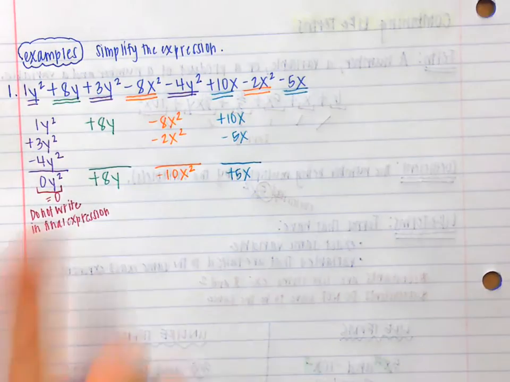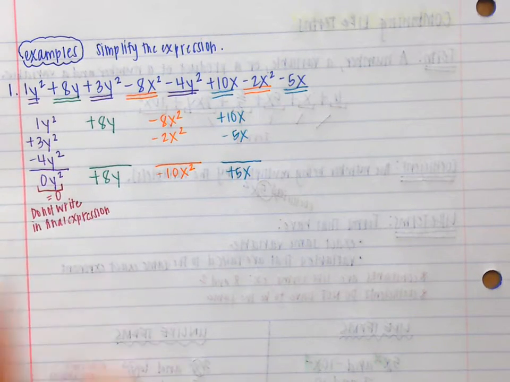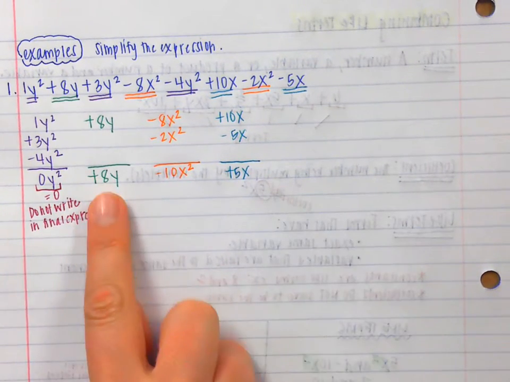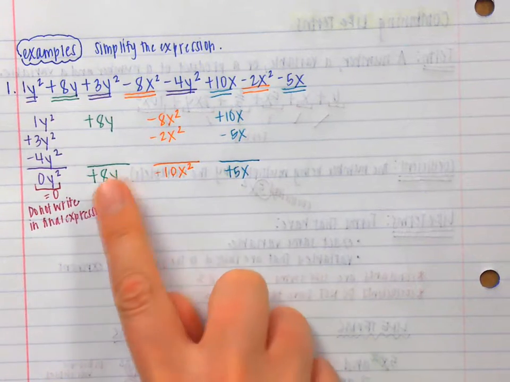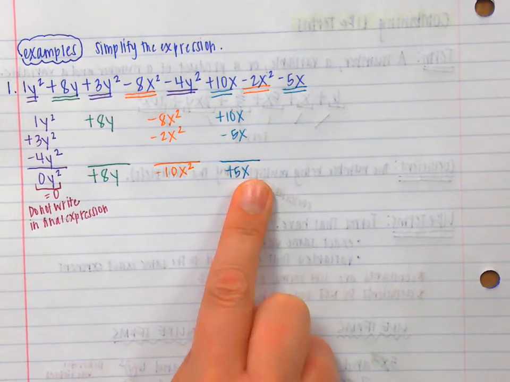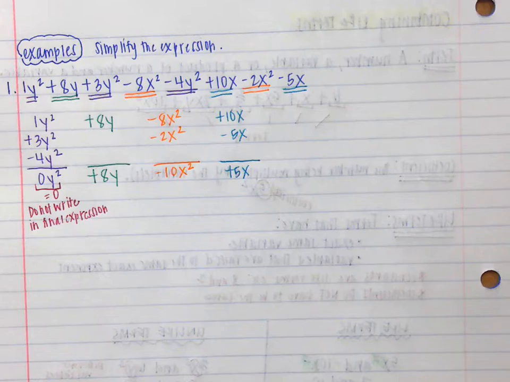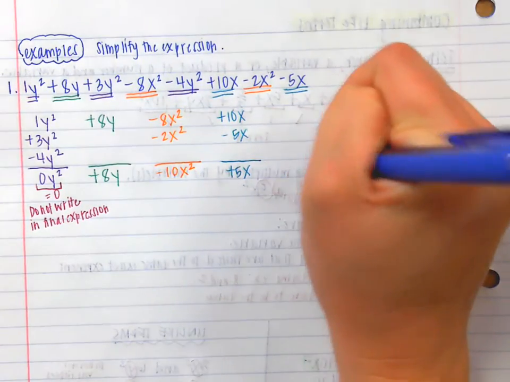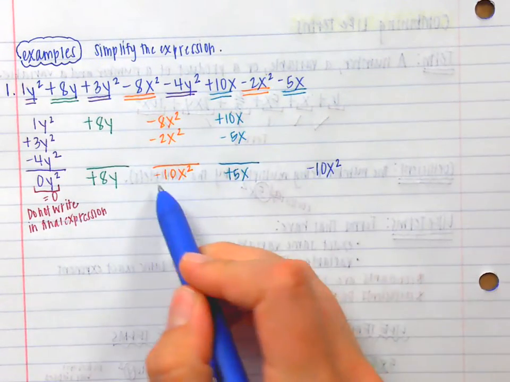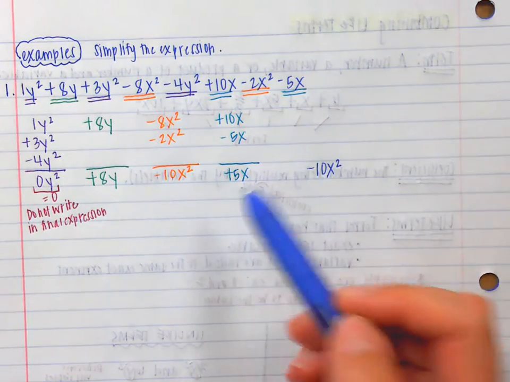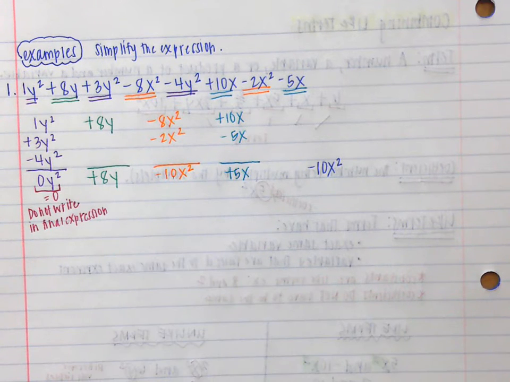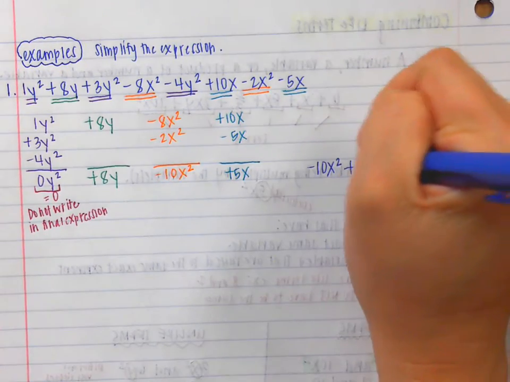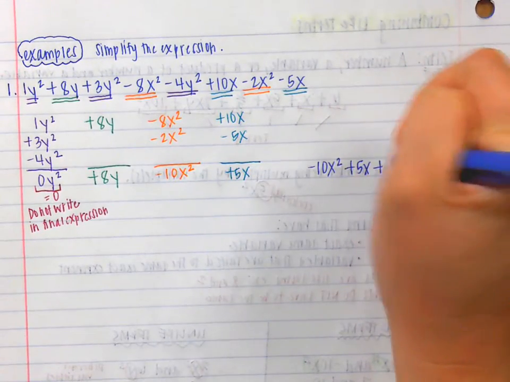Okay, so we're excluding this one because of the 0 in front, and now I'm just looking at those. First, what has the biggest exponent between y, x squared, and x, and it's this one. So I'm going to write that one first. I'm just going to write my answer over here. So negative 10x squared, notice how the sign comes with it. And then with these, it doesn't really matter. I usually do it alphabetized. In the alphabet, x comes before y. So I would do plus 5x plus 8y.